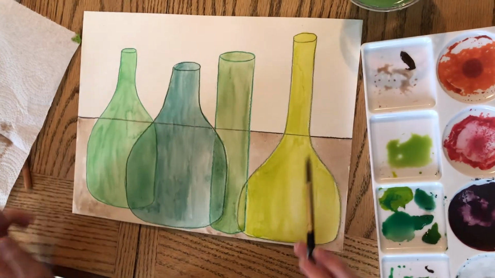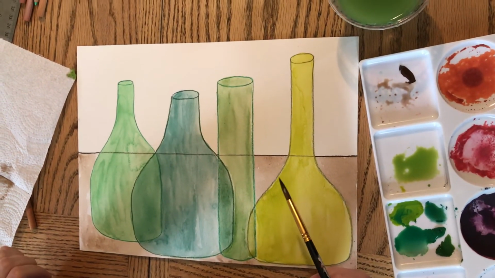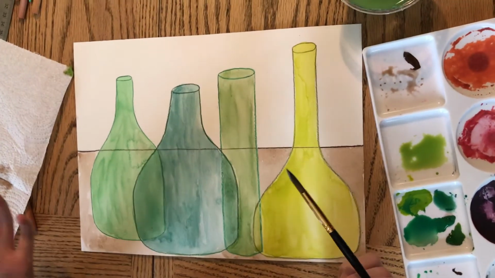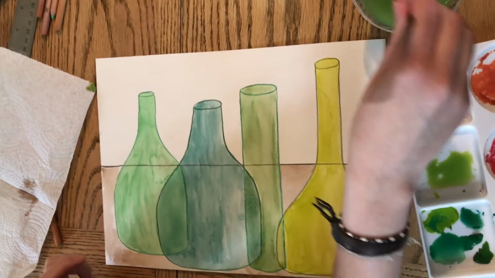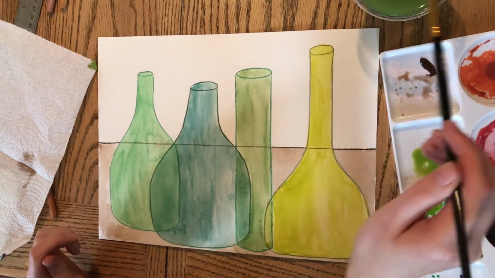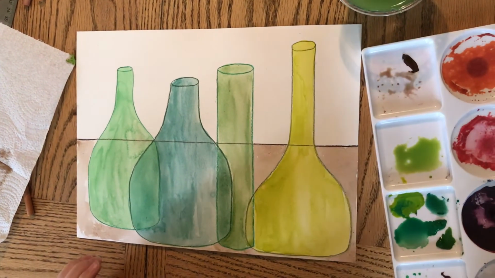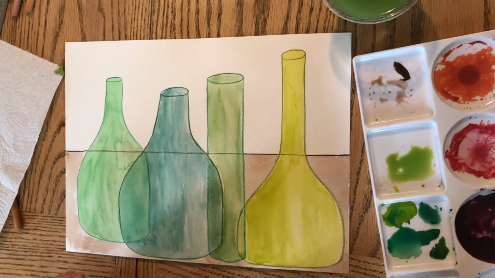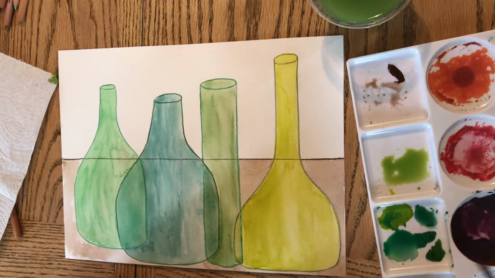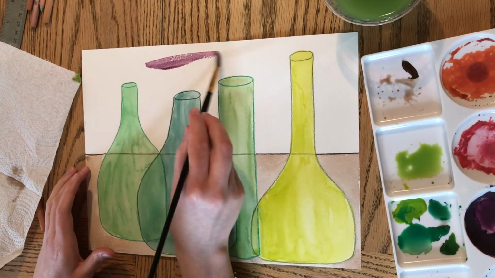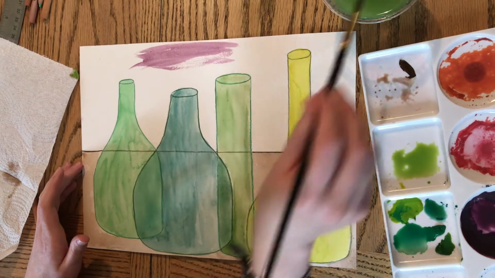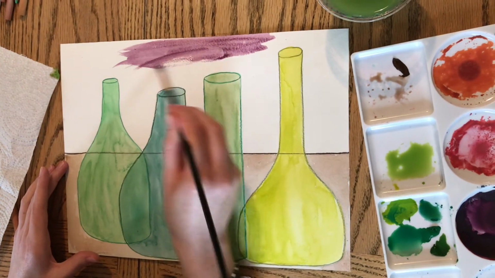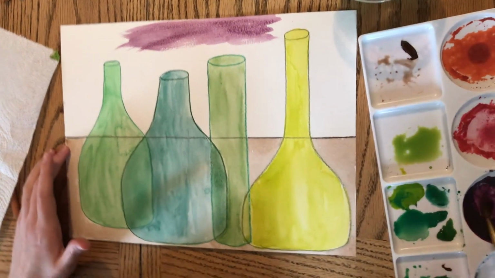And then we're going to move on to the background. You can either choose to keep it a similar color, but it has to be different enough to stand out, or you can go totally opposite. I'm going to keep it in the cool colors region, but it's going to be more contrasting. So I chose a purplish color to paint my background. So it's still a cool color, but it's different enough that my bottles won't blend into the background.